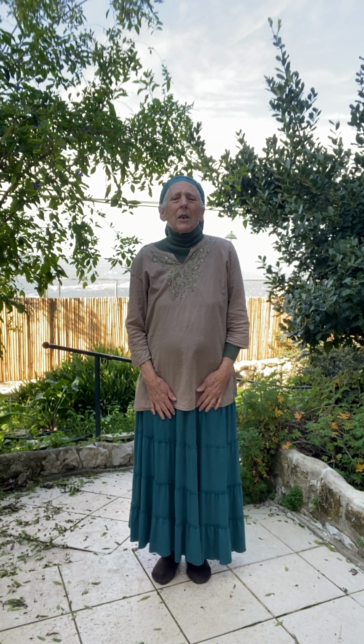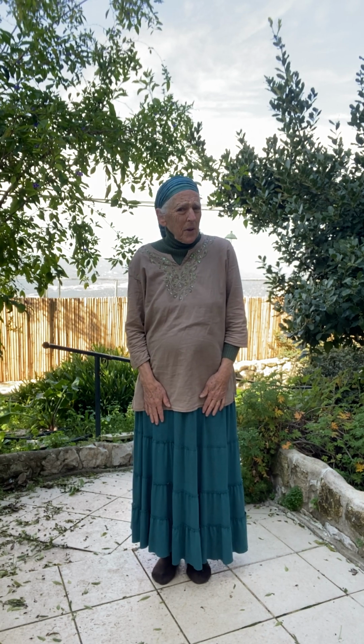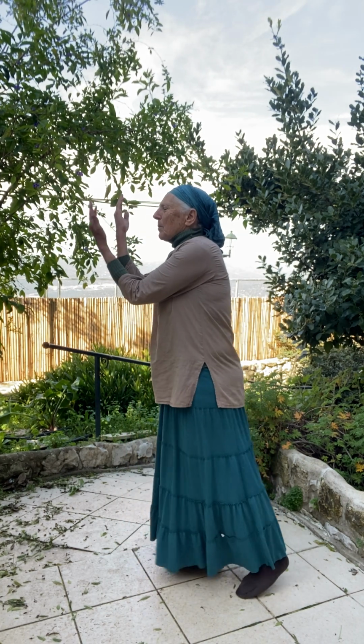Then we're moving into the 72 Holy Names. It's the 4th combination of letters, and this one is an Ayin. I'm going to do a small Ayin.